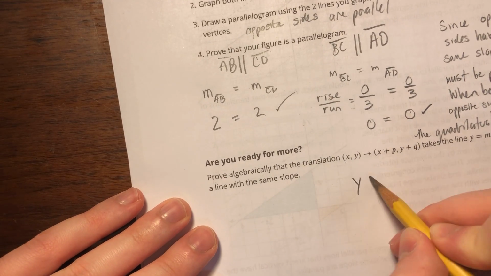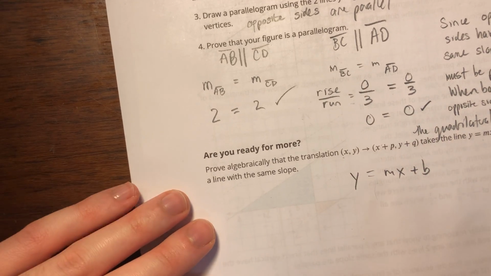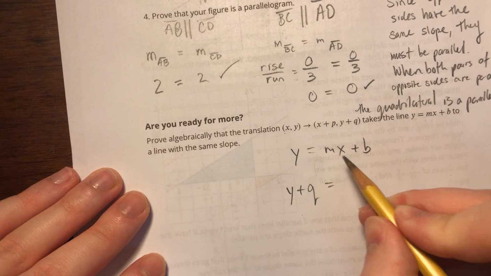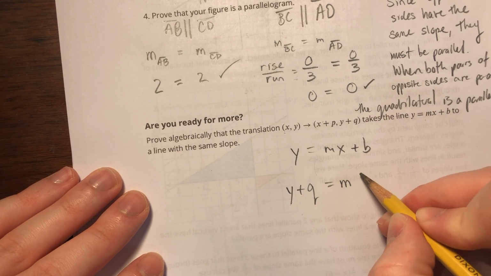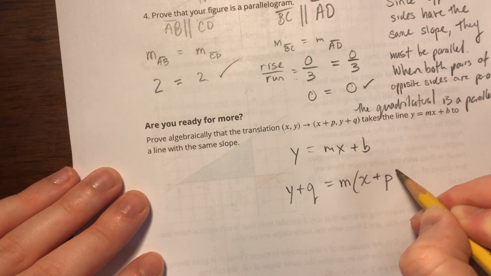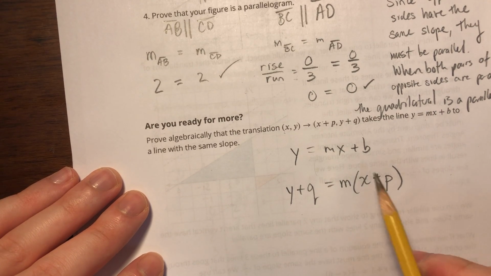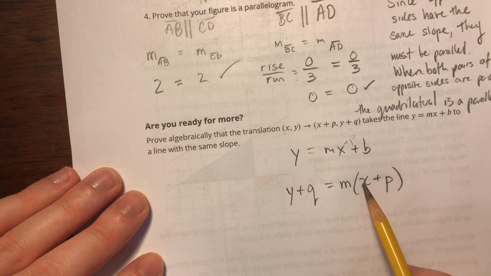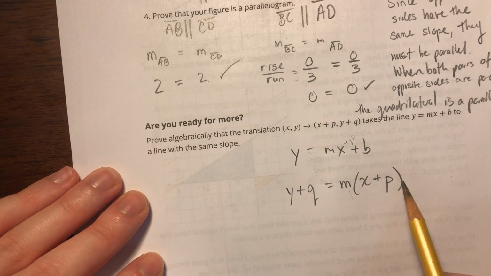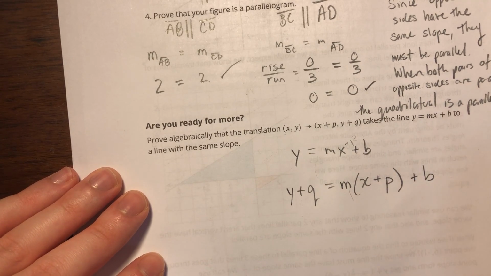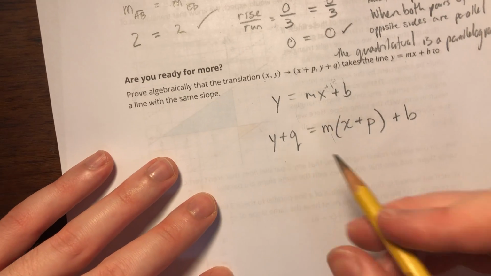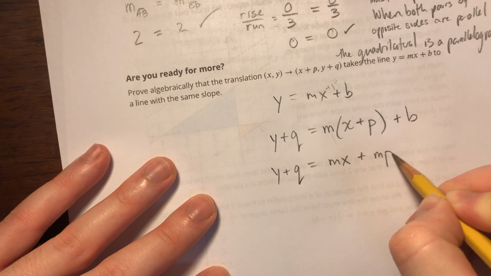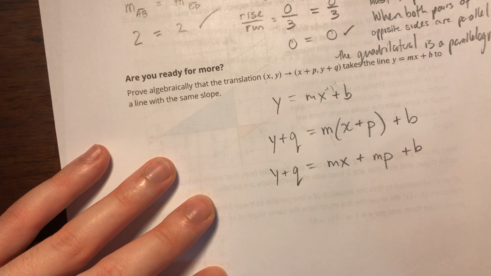So if I'm starting off with y equals mx plus b, if I'm adding q to y, my new line is going to be y plus q. And if I'm adding p to x, this is the tricky part, I need to add p to x like this, because if I just were to add p like right here, that would be adding p to m times x. So I want to add it directly to x, so I have to isolate it. And we've got our b here. So using the distributive law, we get mx plus mp plus b.